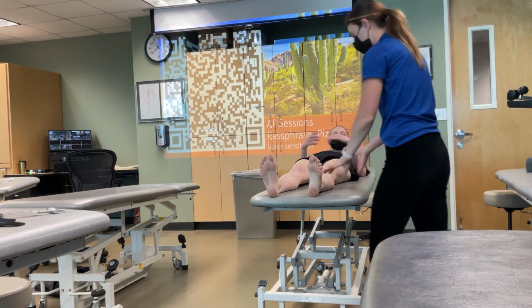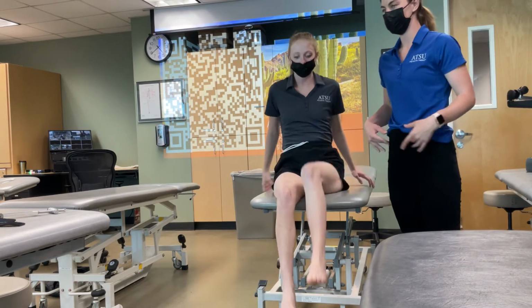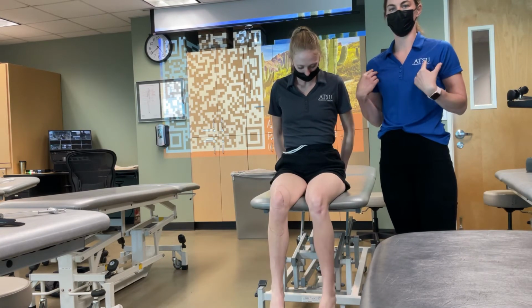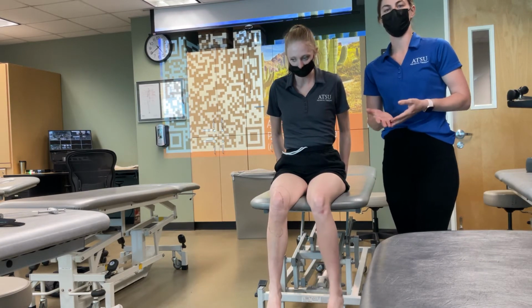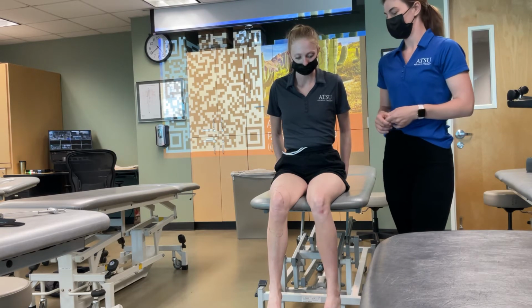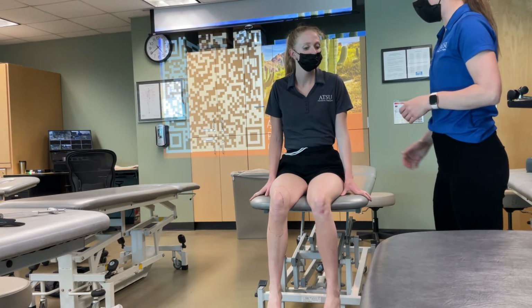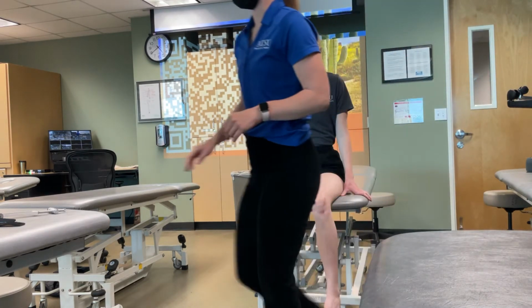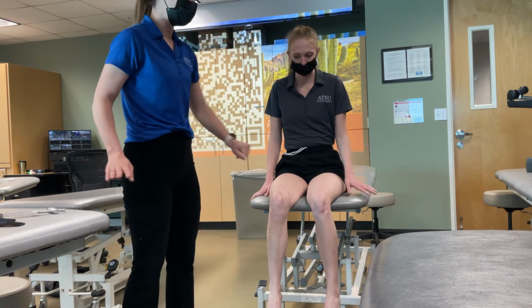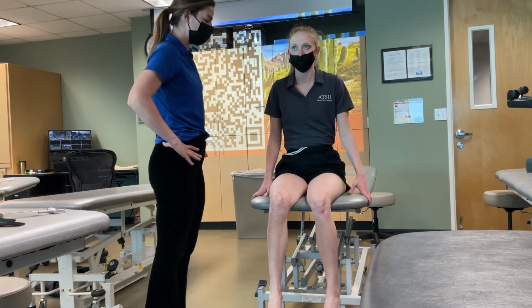Great. I'll have you sit back up. We'll do some neurological testing now of the lower extremities. So we'll test dermatomes, which are a nerve input to the skin, myotomes, which are nerve input to the muscles, and then deep tendon reflexes, which are nerve input to the tendons. So as I said, we'll be doing all our tests excluding the right knee. But we will be testing bilaterally.